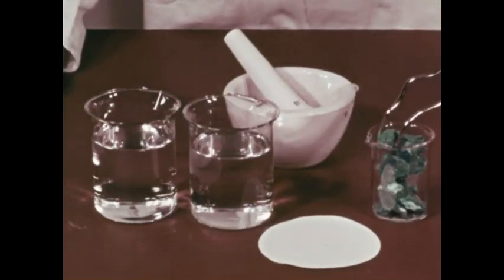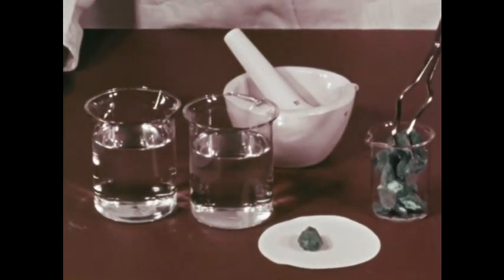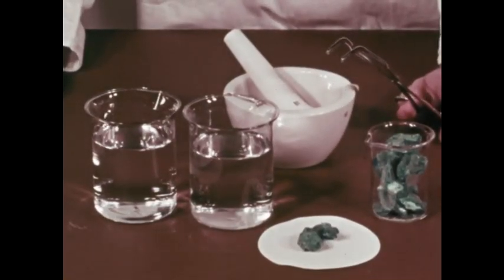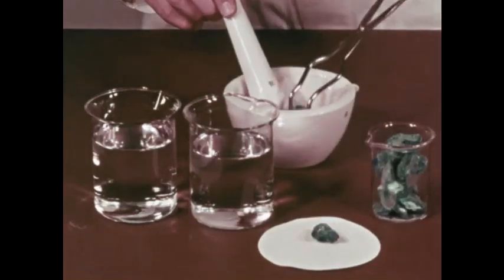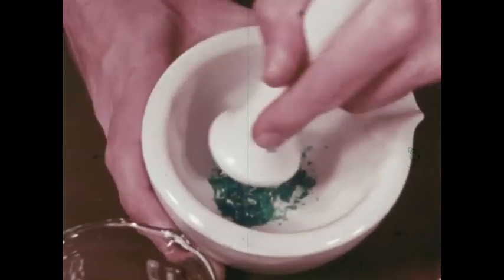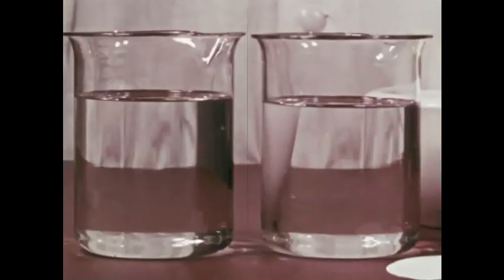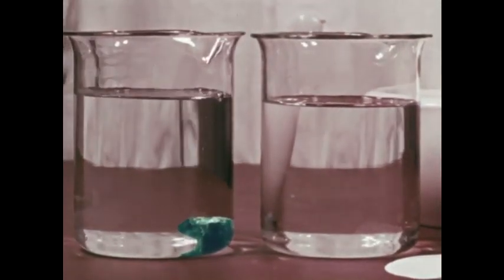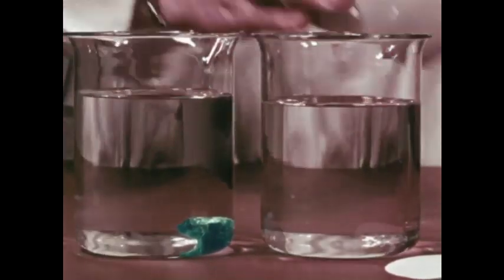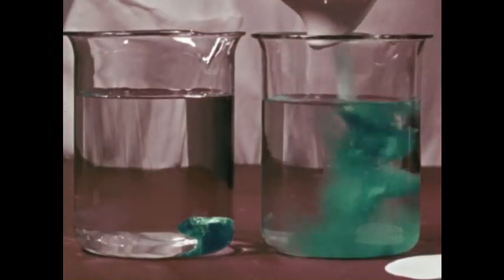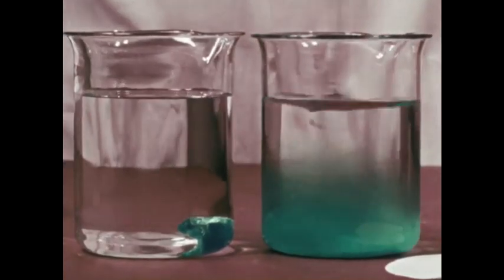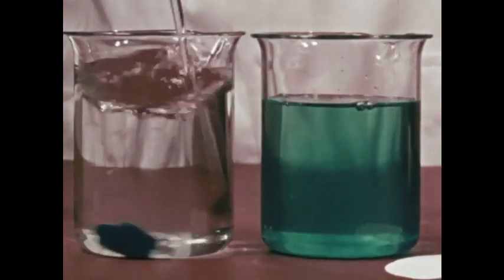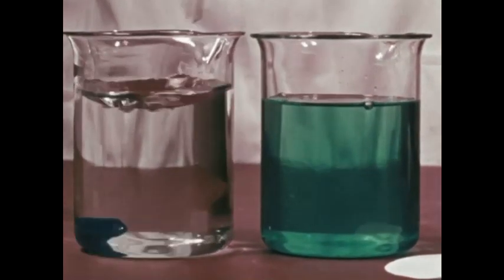Physical factors also control solubility. One factor is the particle size of the solute. Here are 2 large crystals of the same solute. We'll grind 1 crystal to powder. We use equal amounts of the solvent, water. We place a whole crystal into 1 beaker and the powdered crystals into the other. We can see that the finer the material, the more rapidly it dissolves.